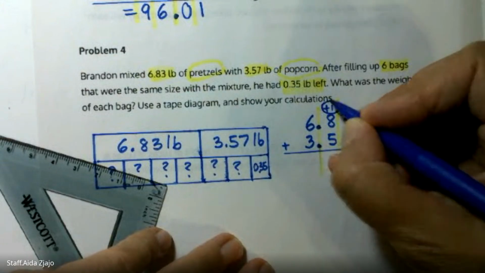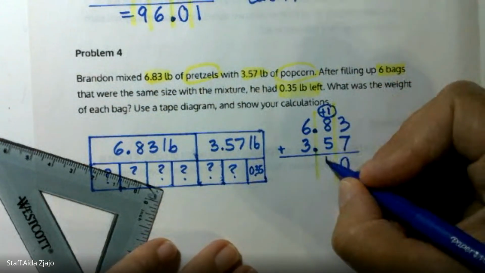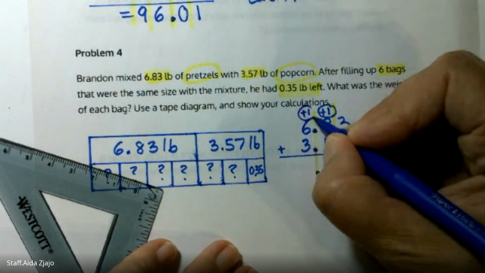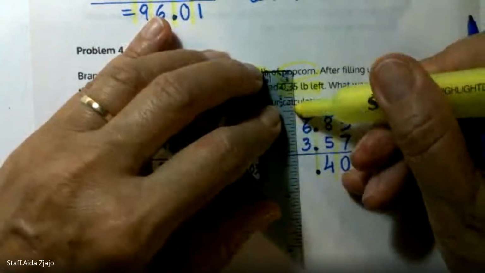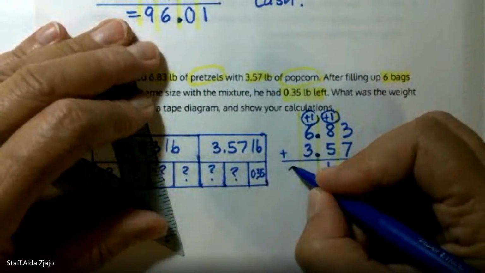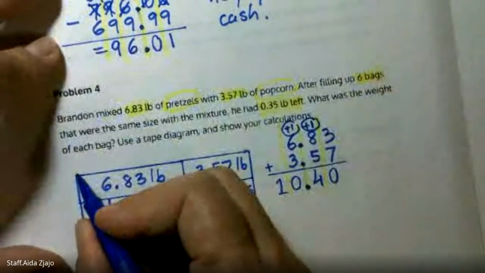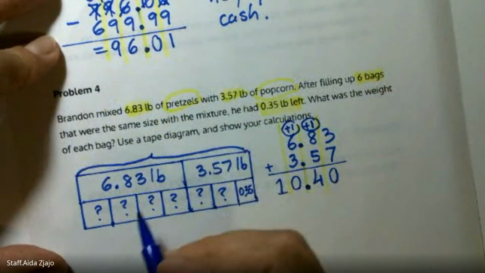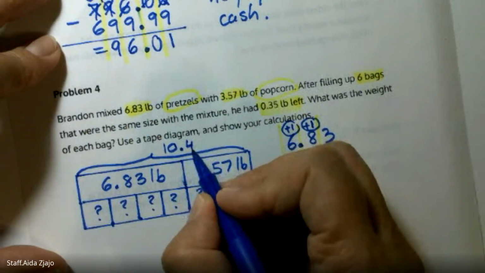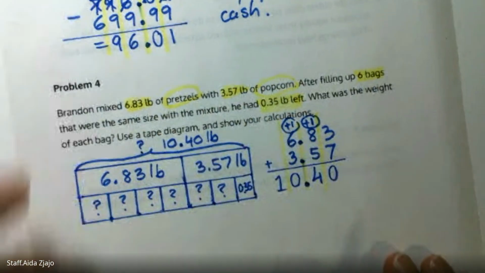Remember 1, regroup. 8 plus 5 is 14, plus the 1. Decimal point in line. Remember 1. 6 plus 3 plus 1 is 10. So all together this is 10.40 pounds.